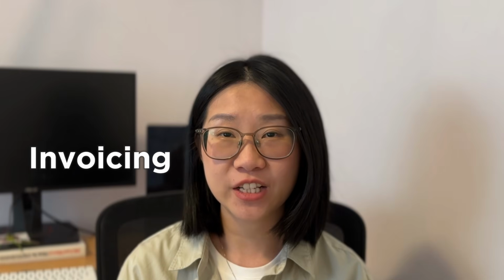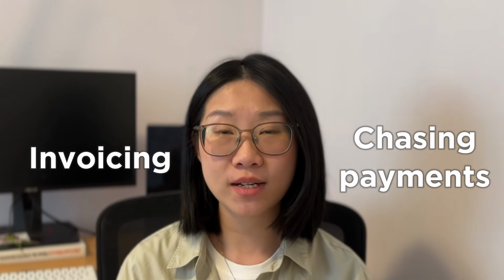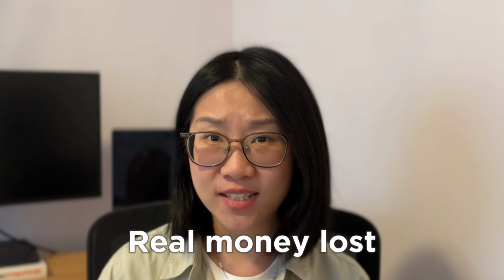If you run your own business, invoicing and chasing payments is one of the worst parts. Make the PDF, calculate tax, send the email, update the tracker. When you are busy, overdue invoices just get forgotten. Small ones fine, big ones, that's real money lost.